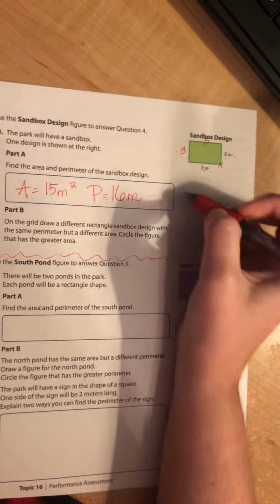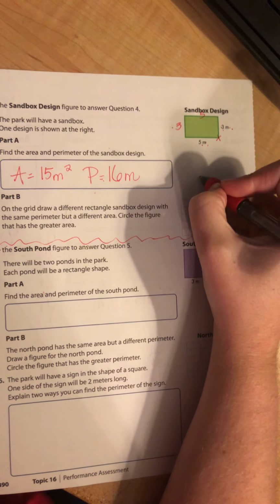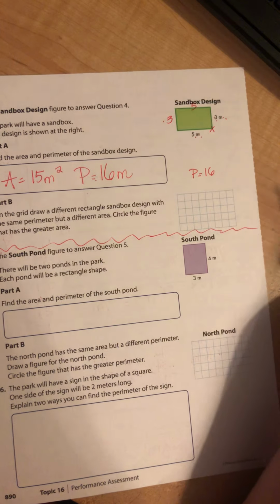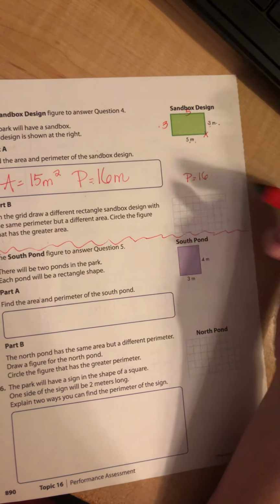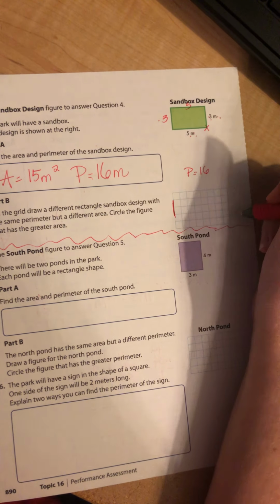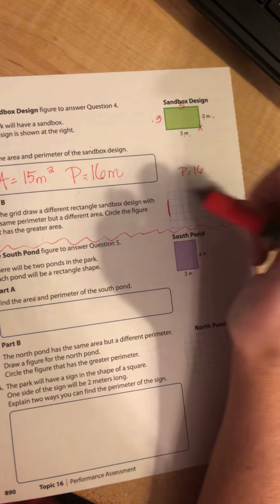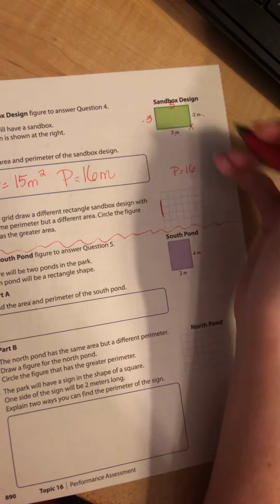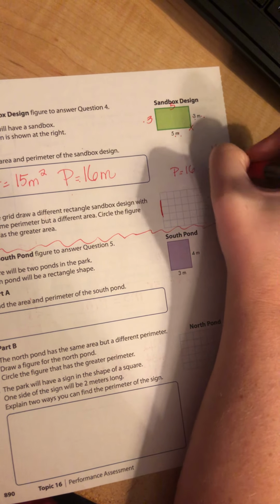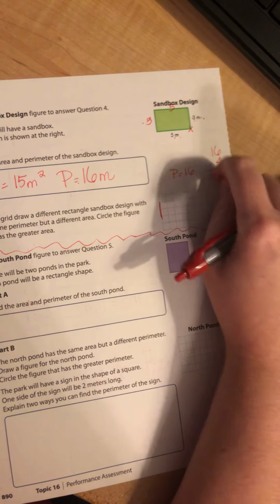All right, so we have to pick a different number. Our P is 16. In class, I told the kids, pick a number, and we say 2. What's 2 plus 2? Because you have 2 sides of 2 for a rectangle. That's 4. Out of the 16, we have used 4 already. I have 12 left.